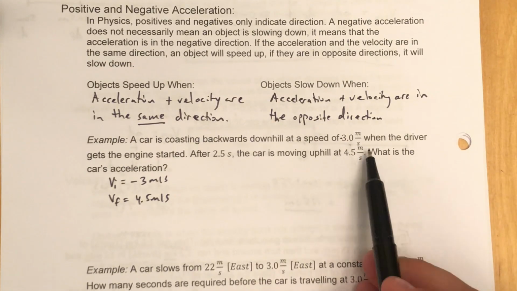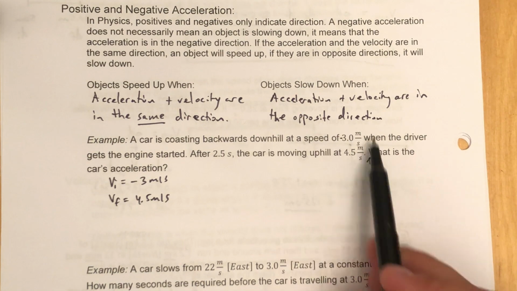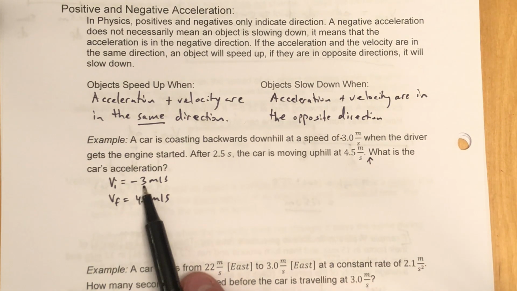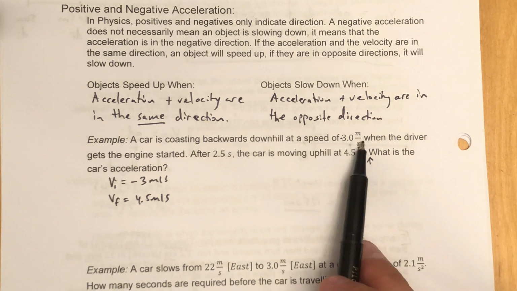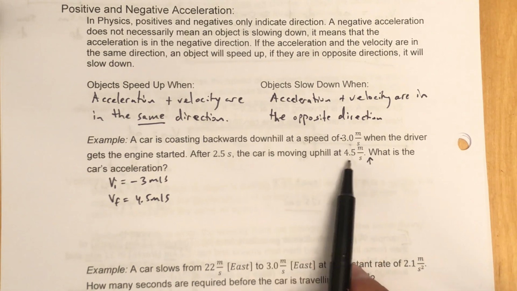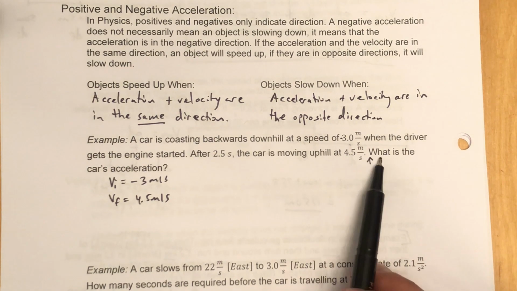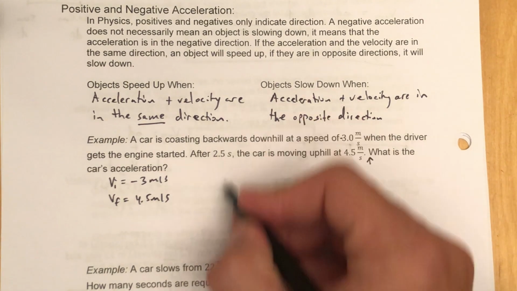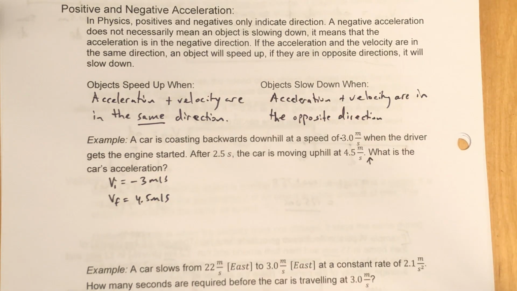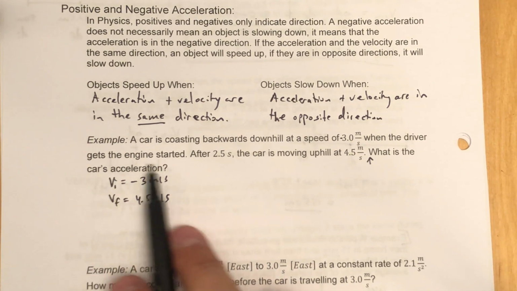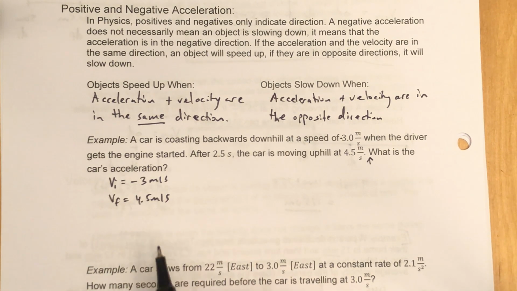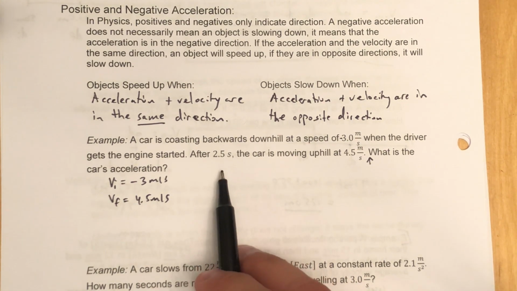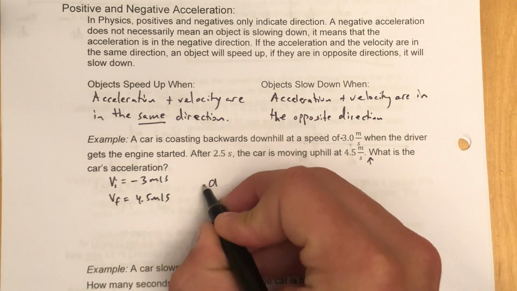So just be aware, you want to make sure of what's going on with your directions here. In this case, it's negative 3 meters per second because it's going down, and over here we have it going up, so it's going to be positive 4.5. And our final value of the car's velocity was 4.5. The initial was negative 3. So it initially started going down, then it started going up afterwards. And so if you wanted to say, well, what is the change in velocity? Because in order to find acceleration, which is what we're looking for, you first need to figure out the change in velocity, and then you do that over that 2.5 seconds to figure out what the acceleration is.